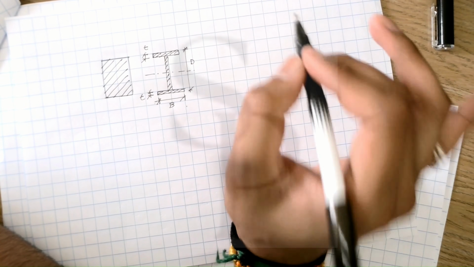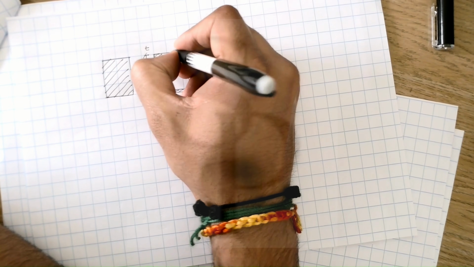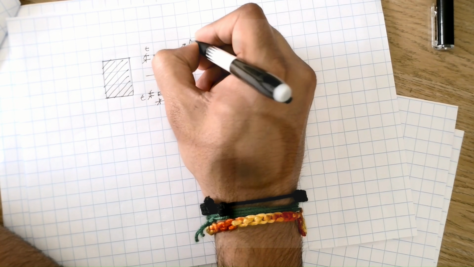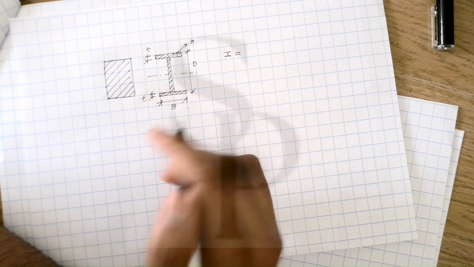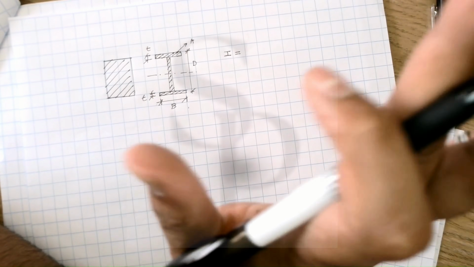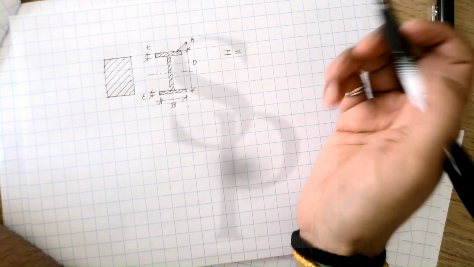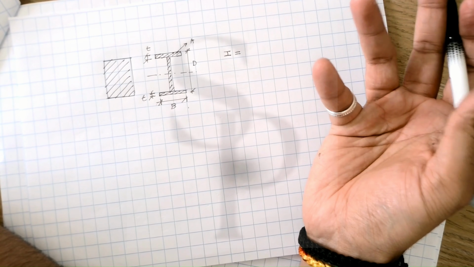Now simple, your second moment of area would be, suppose this is the area A. Focus only on the flanges, top flange and bottom flange. Don't see the web, just remove the web. Why remove the web? Because it would have very little section.